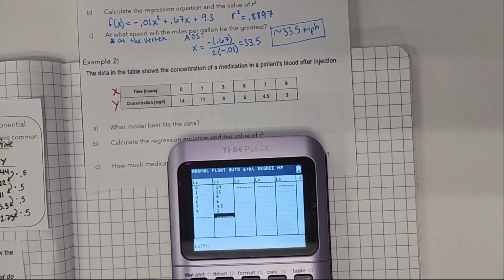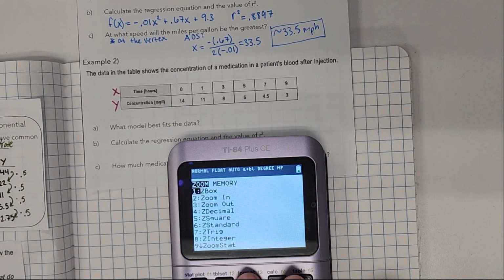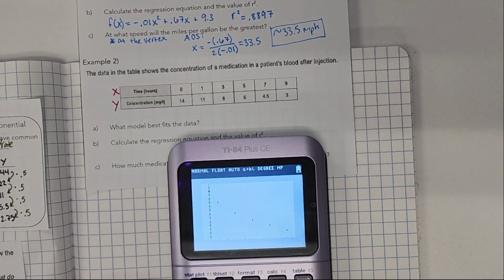Now that I have that data in here, I'm going to go right to Zoom and pick option number 9. I actually just pressed the number 9 there. I know you can't see that, but you can press the number instead of scrolling down and hit enter if you'd like to. Now looking at this graph, this looks like an exponential curve to me.